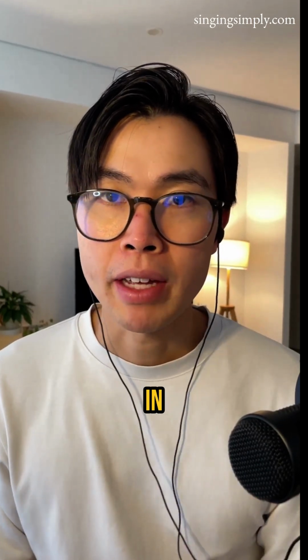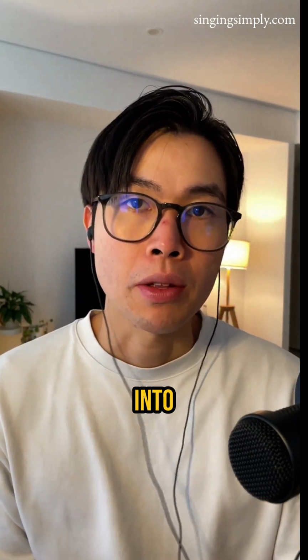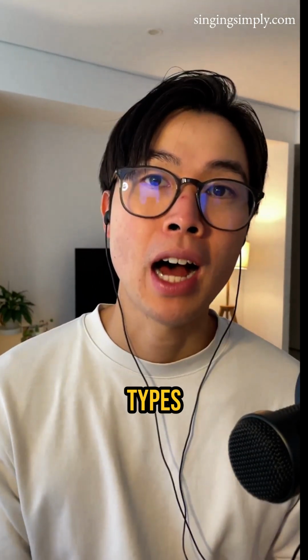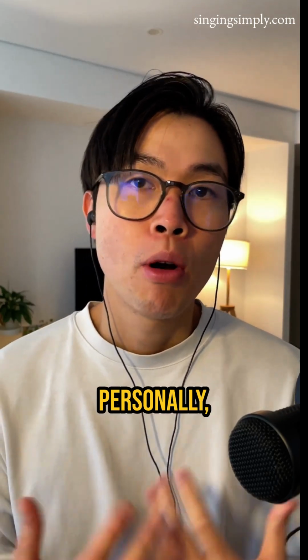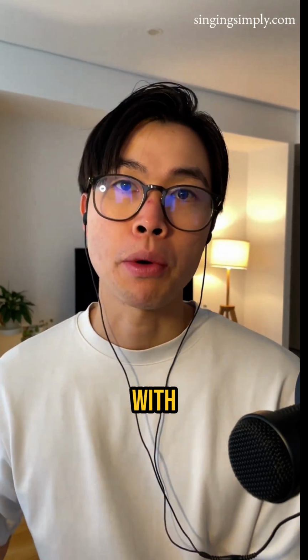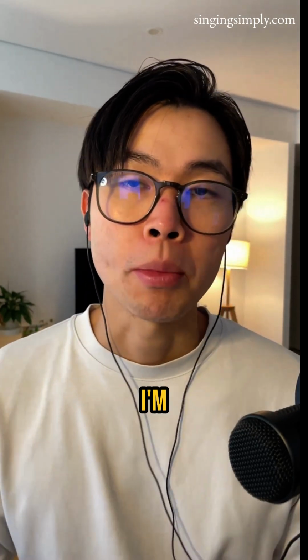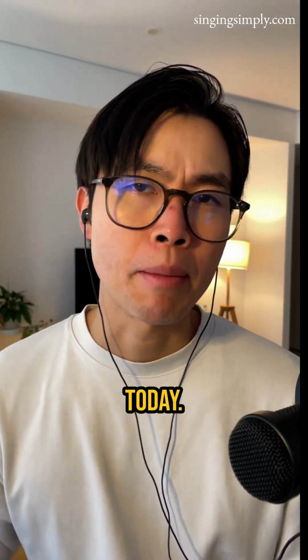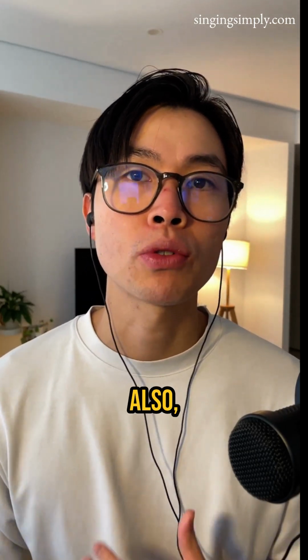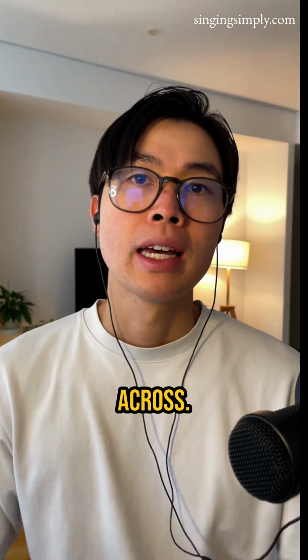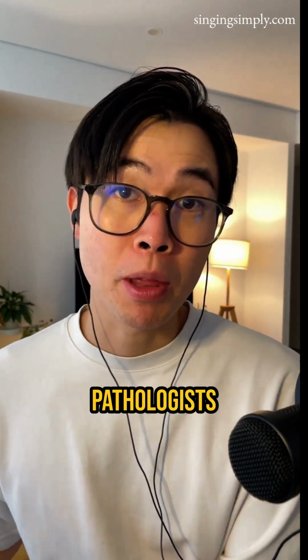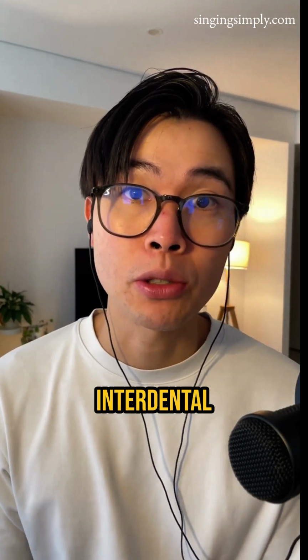Anyway, let's dive in. Now, when I did some more research into this, I realized that there are different types of lisp. Personally, I've only had experience working with the most common one, so I'm going to be sticking with that for today, but I'm sure some of those ideas can also translate across. This type of lisp is what speech pathologists call an interdental lisp.